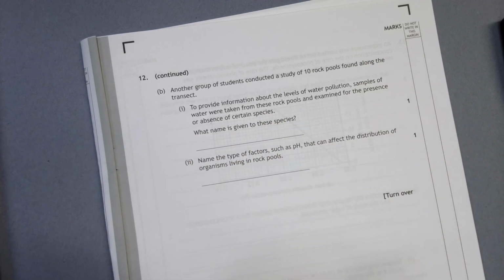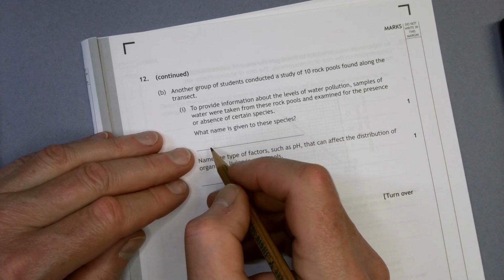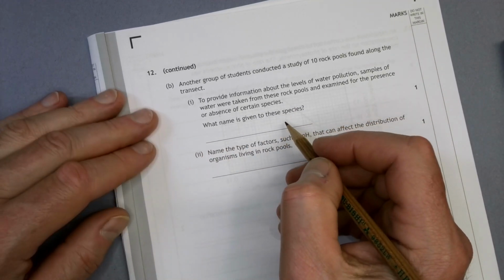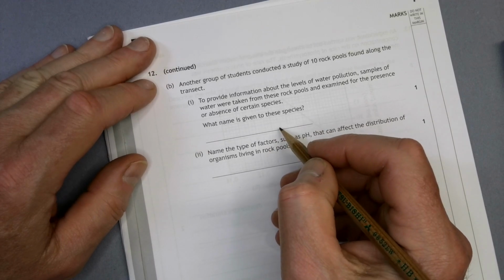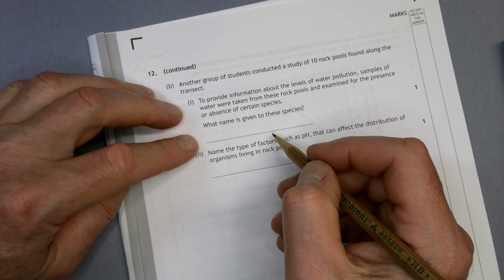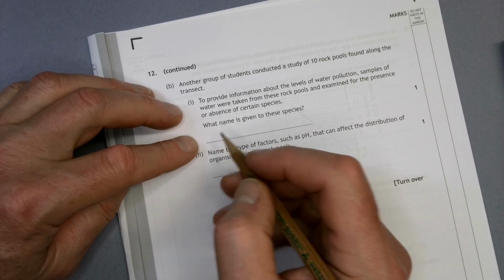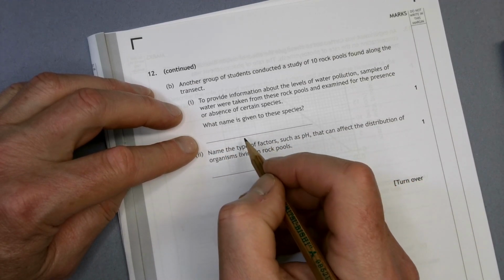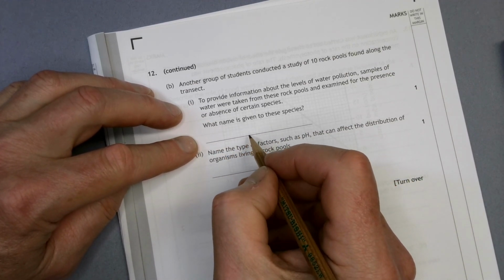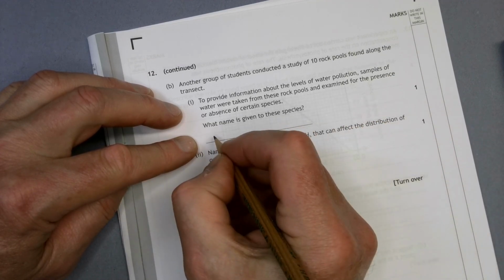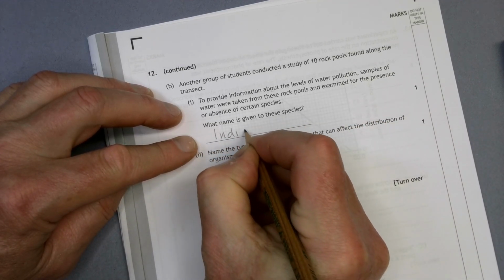Okay, well, we have to remember our learning about pollution. Species that are very sensitive to pollutants tend to disappear more rapidly from an ecosystem than species that are less sensitive to pollutants. So those species that disappear very rapidly from an ecosystem at very small concentrations of pollutants are called indicator species.